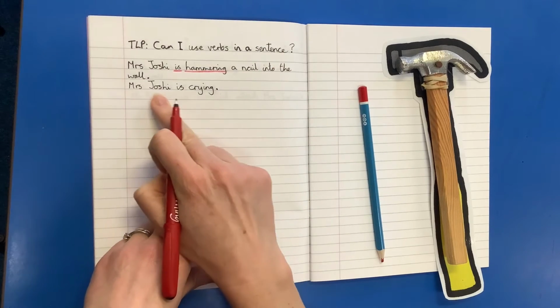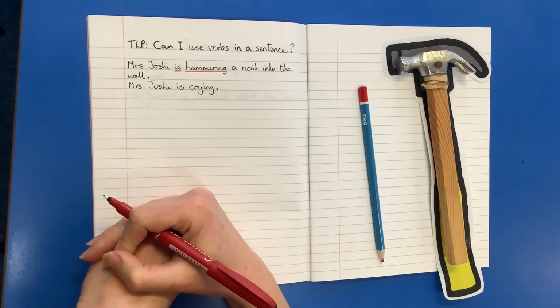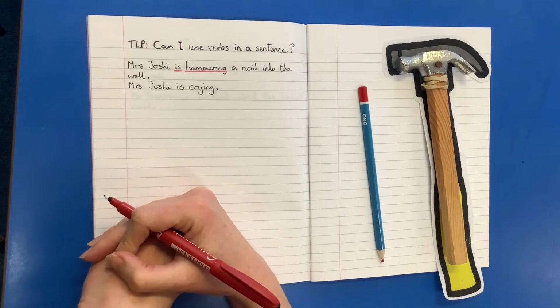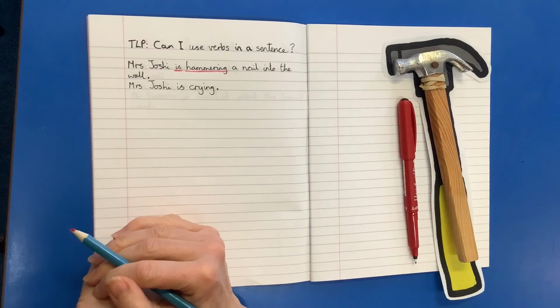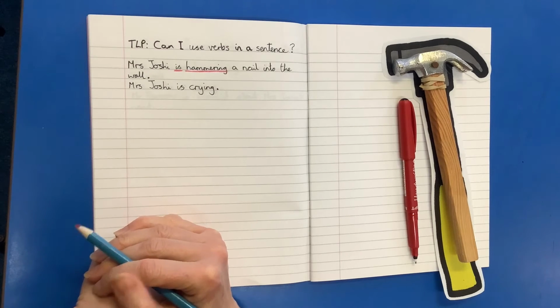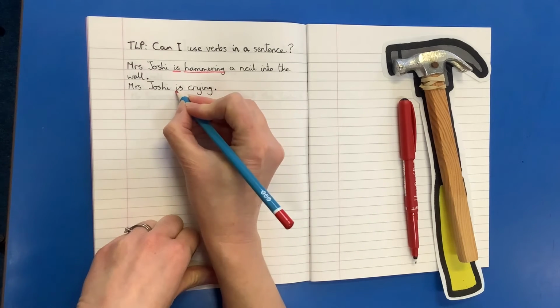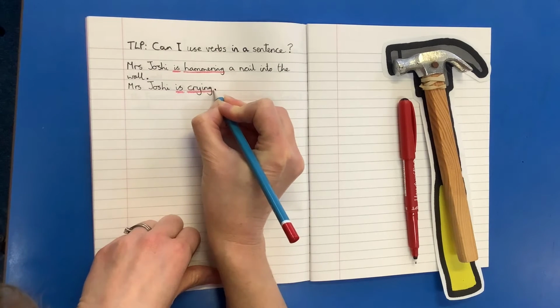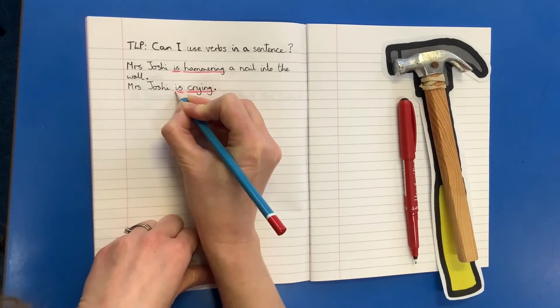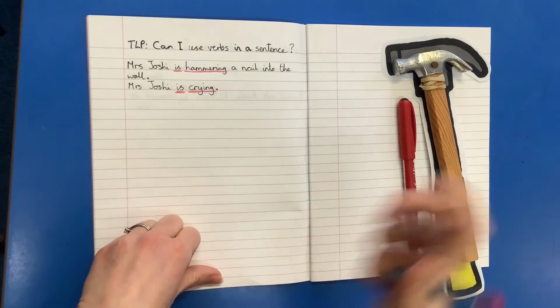So again, I've got my subject. No object this time, don't need it. As long as I've got a subject and a verb, I've got a sentence. Who can tell me, what is the verb? That's right. Is crying. Again, I'm underlining it with my red pencil to show that this is the verb.